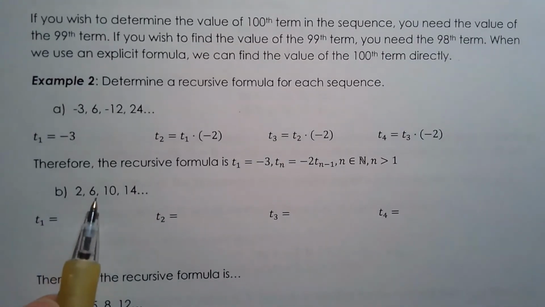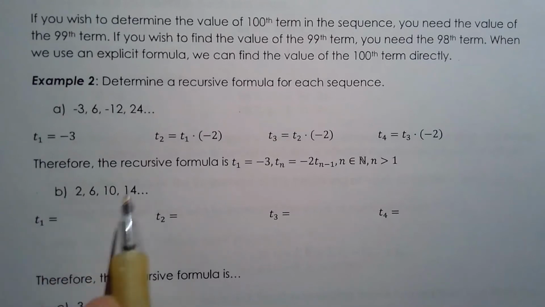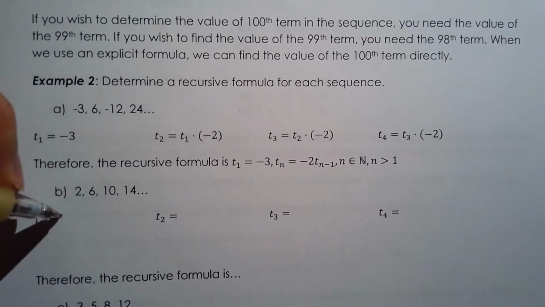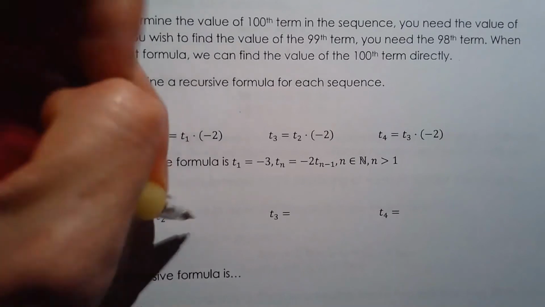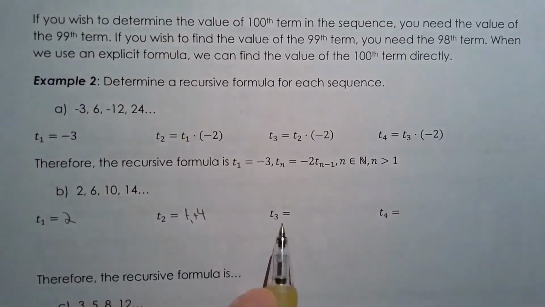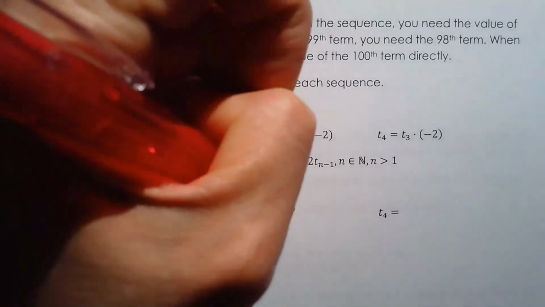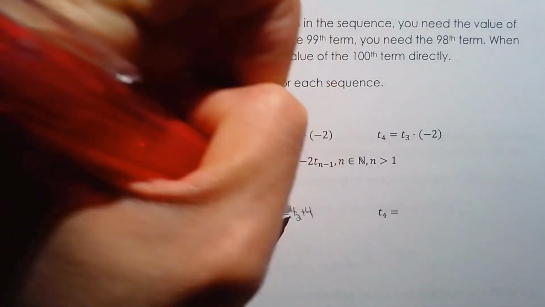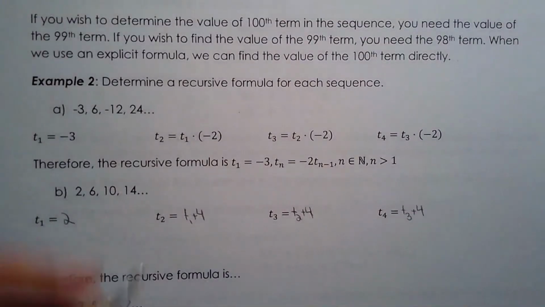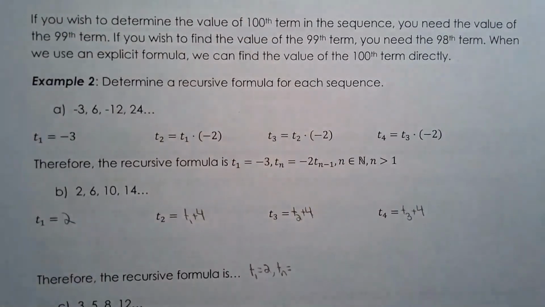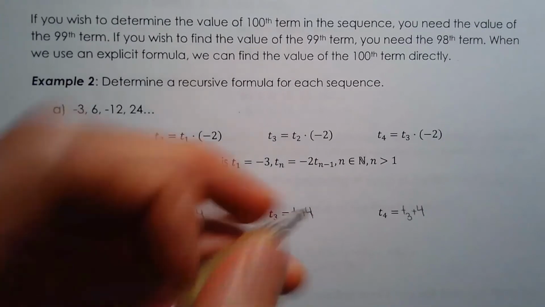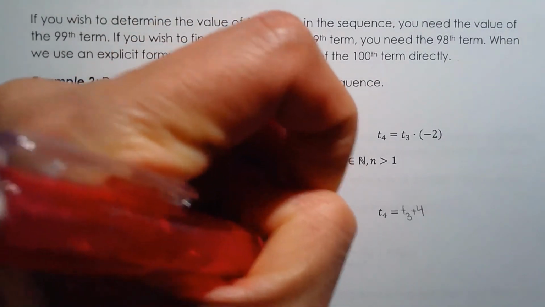You know what? I don't think you need me to write some steps here, but I'll show it to you anyway. So the first term is 2. Let's start off the reader with that. So the second term is the first term plus 4, the previous term plus 4. And the third term, once again, previous term plus 4. So the recursive formula is, the first term is 2. The general term is the previous term plus 4. N is a natural number. N is greater than 1.